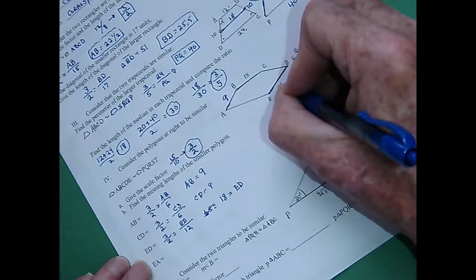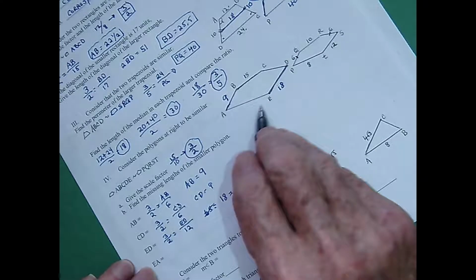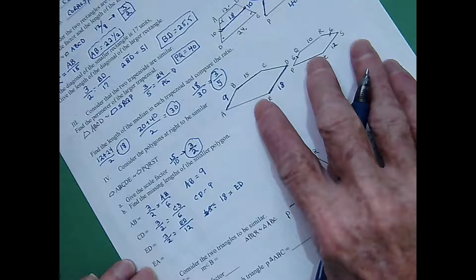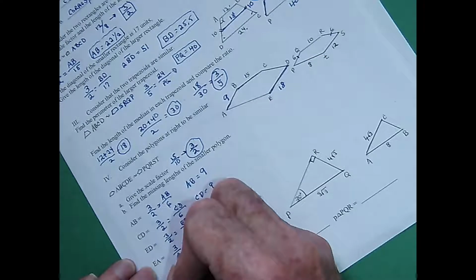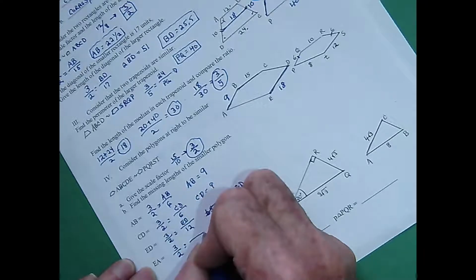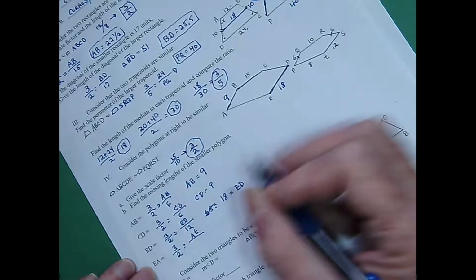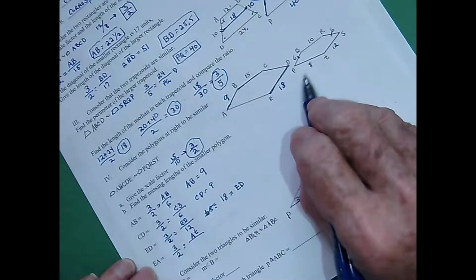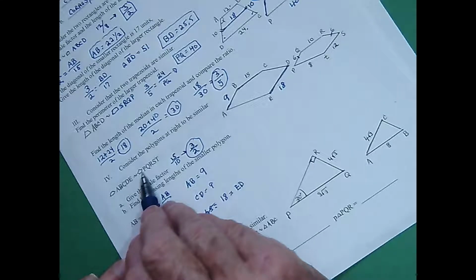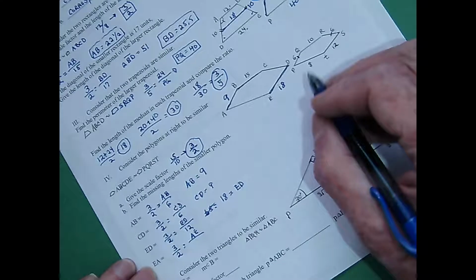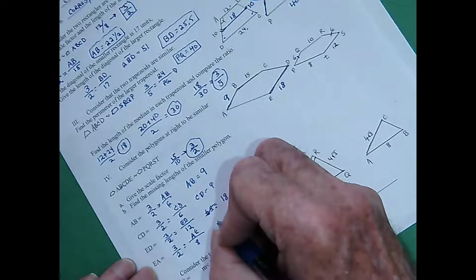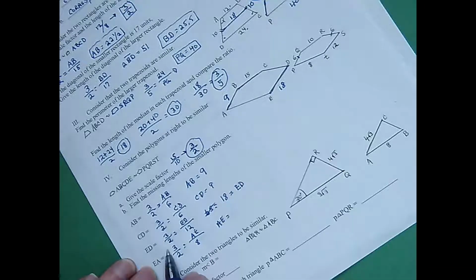I'll be careful now as I find the length of EA. The ratio between the two polygons, 3 to 2, as AE from the larger polygon corresponds to PT. Isn't it true that AE corresponds with PT? And PT we knew to be 8. So I'm going to get AE just that way. 24 divided by 2? Yeah, AE ought to be 12.